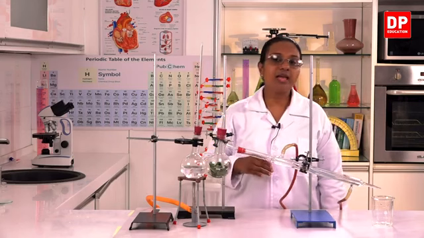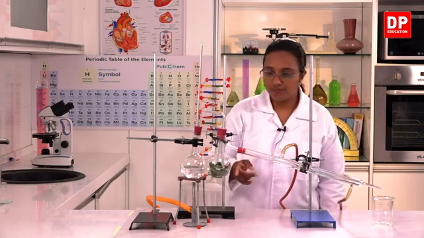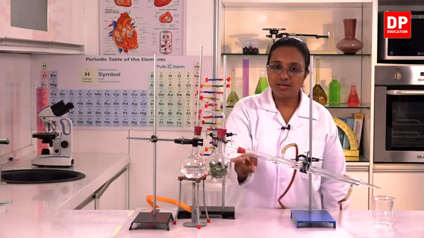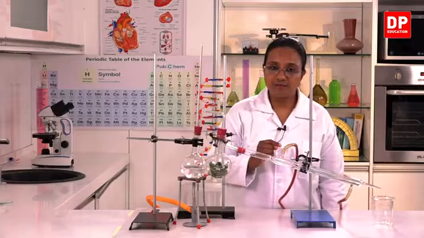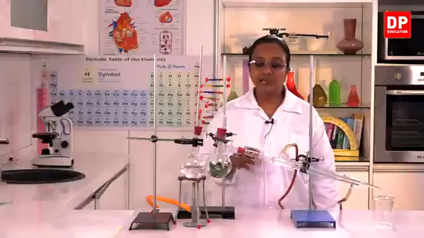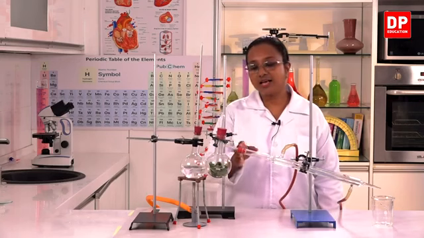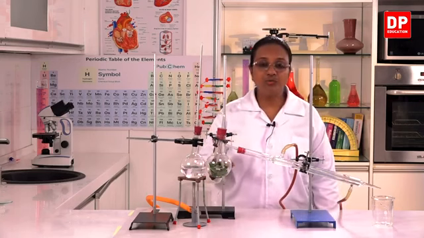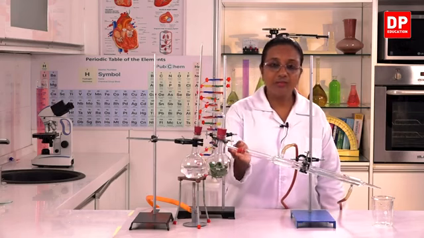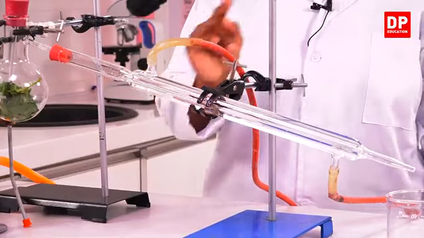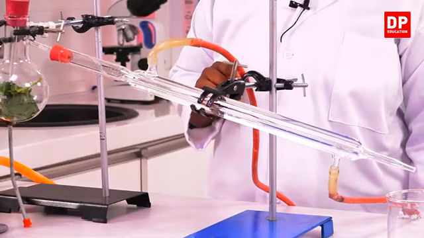So I will be extracting cinnamon oil. Then from the first flask, steam enters into the second flask. So due to the heat of the steam, the volatile compounds that are present in the leaf will turn into vapor, and the vapor will escape through this outlet, and that is connected to the Liebig's condenser.